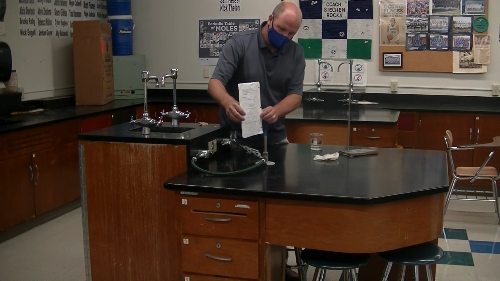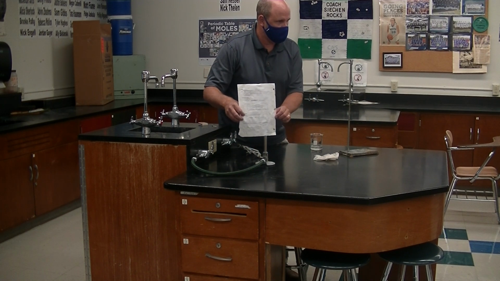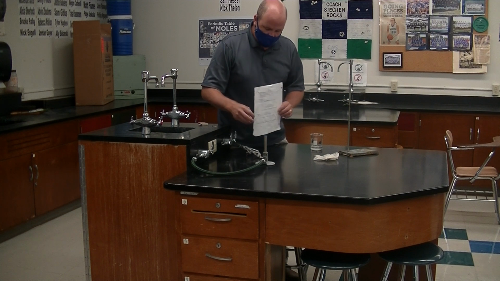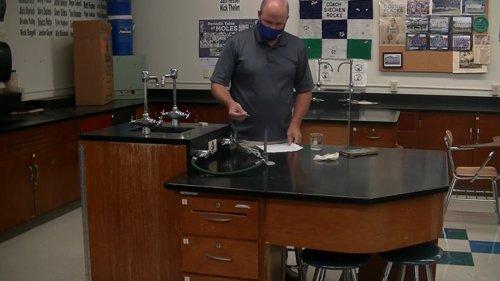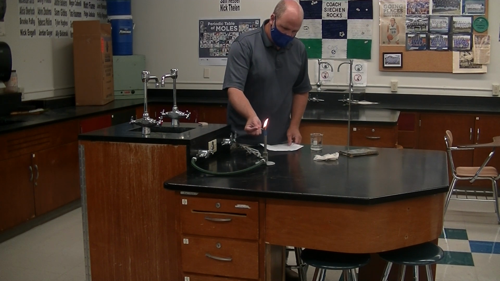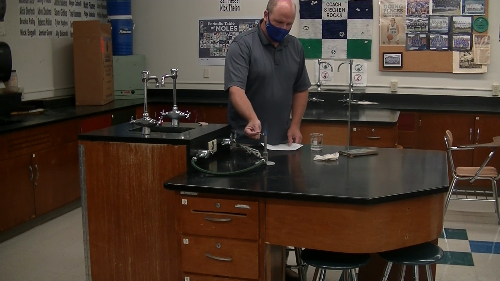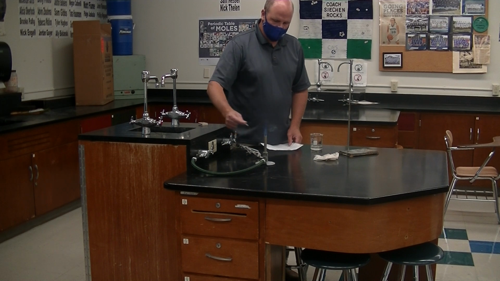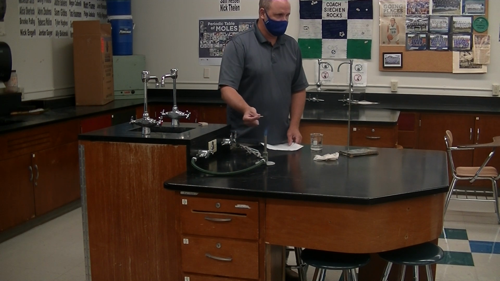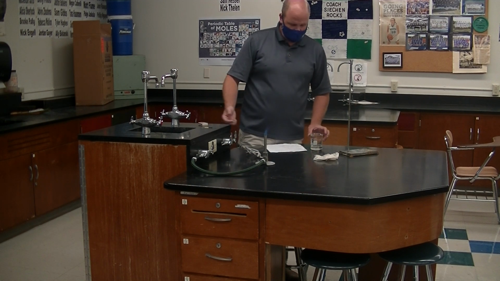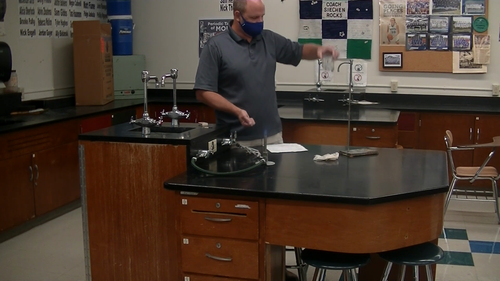Can you see that there's two cones? Can you see an outer cone and an inner cone? The hottest part of the flame, and I'm going to stick this back in here, is the tip of the inner cone, right in there. Not down here. It will get caught down there, but not as well. And way up here is not really the hottest part of the flame. So we're going to use this to heat up some water in the beaker.